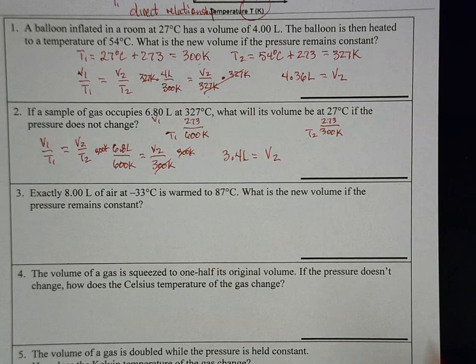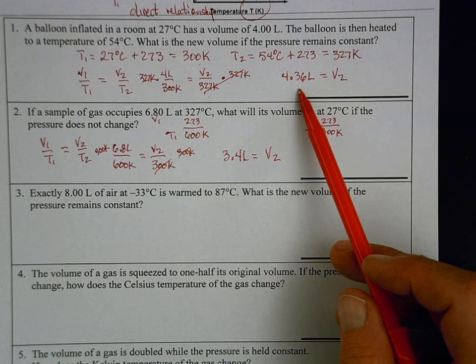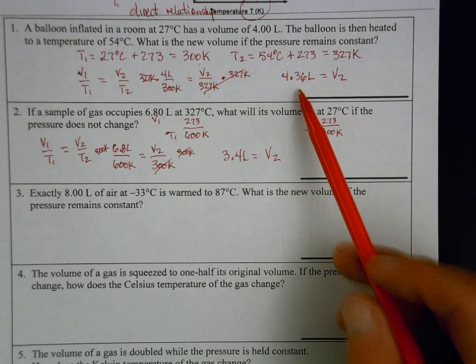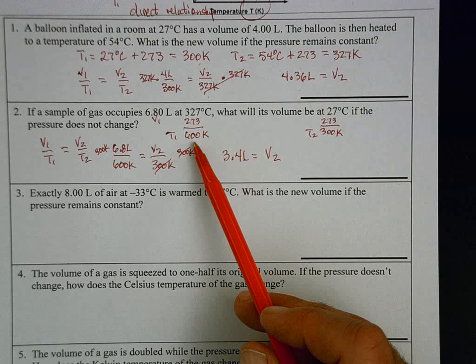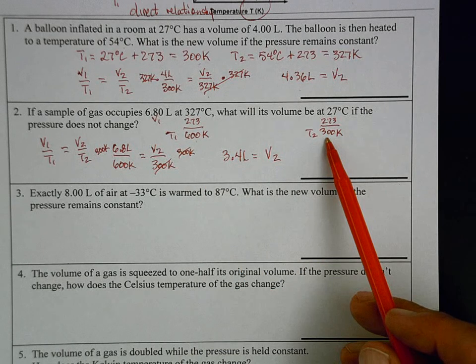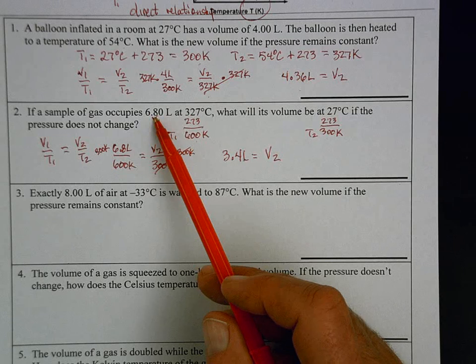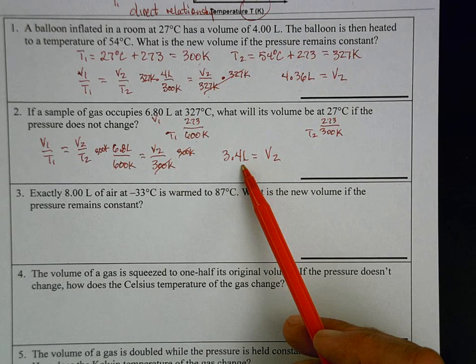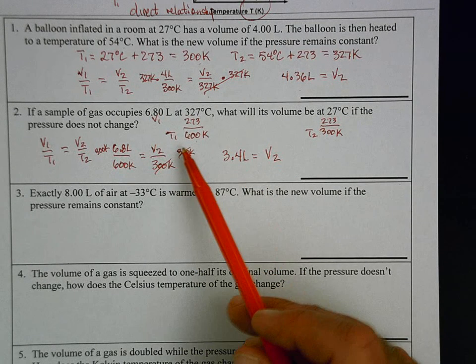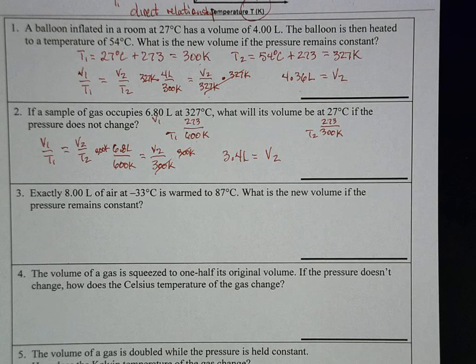In problem 1, what I doubled was the Celsius. I didn't end up with double the volume. But in problem 2, note, 600 was double 300. 6.8 is double 3.4. So when it's in Kelvin, the rule works. When it's just in Celsius, the rule doesn't work.